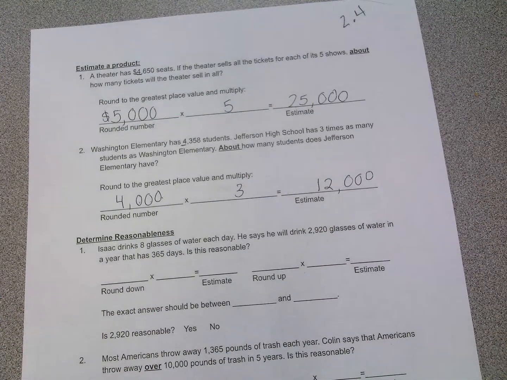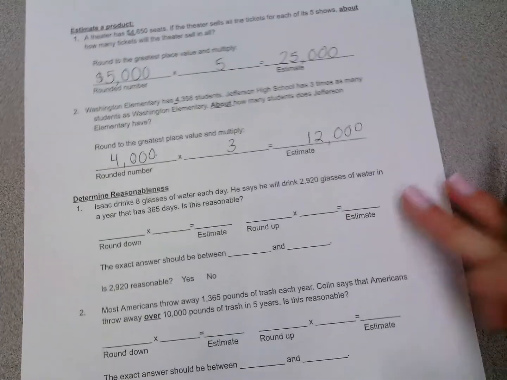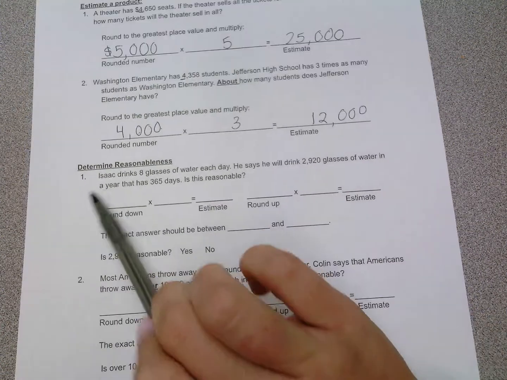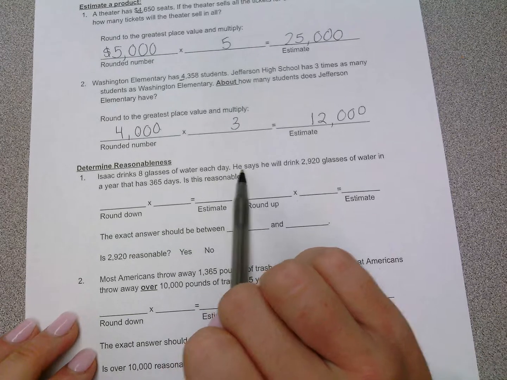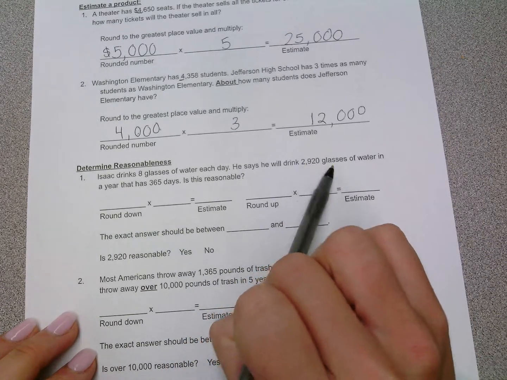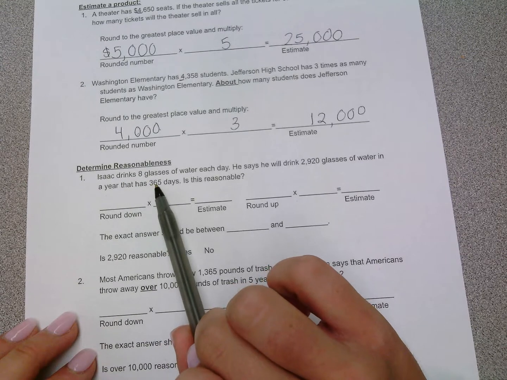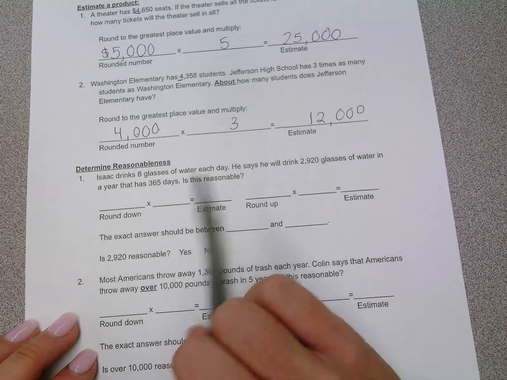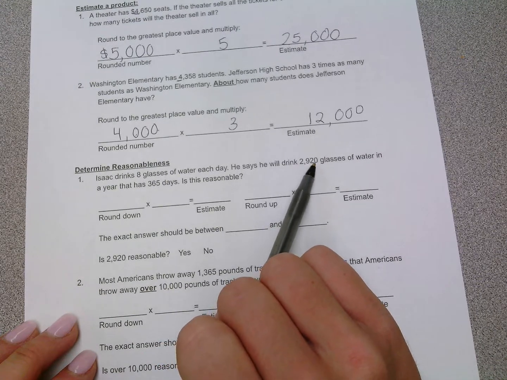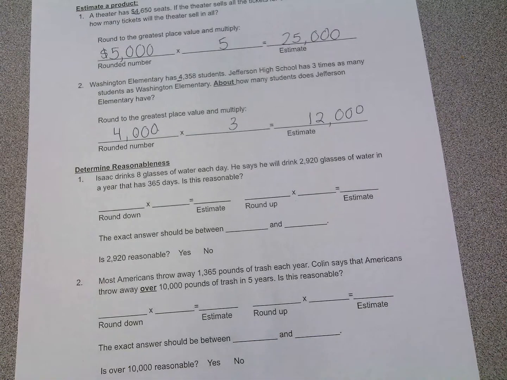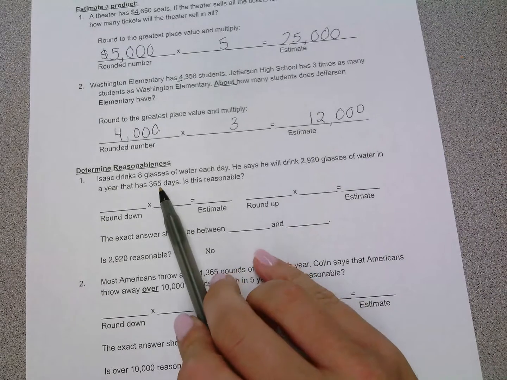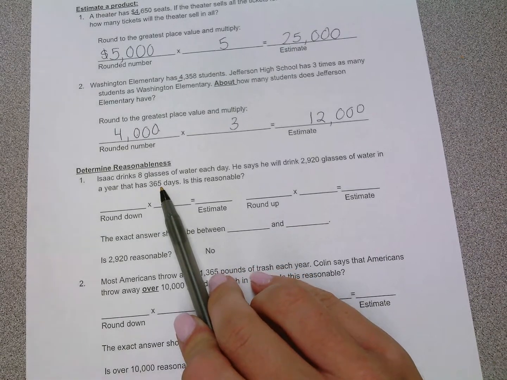Now, determining reasonableness. When you're determining reasonableness, you want to find the low end and the high end. So let's read the first one. Isaac drinks 8 glasses of water each day. He says he will drink 2,920 glasses of water in a year that has 365 days. Is this reasonable? 2,920 glasses is not the number you're going to round. That's how much he says he will drink. But a year doesn't always have 365 days, if there's a leap year or whatever.